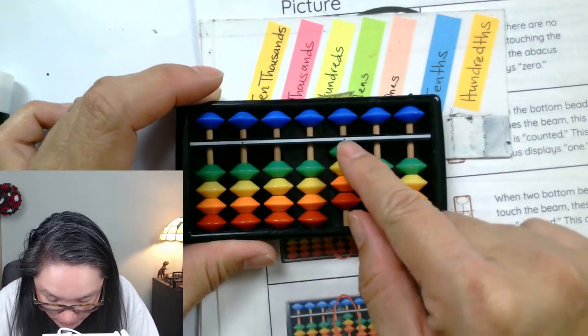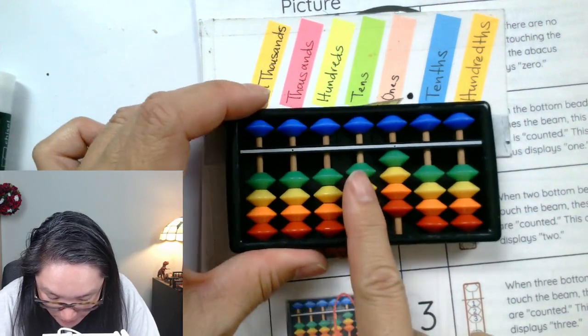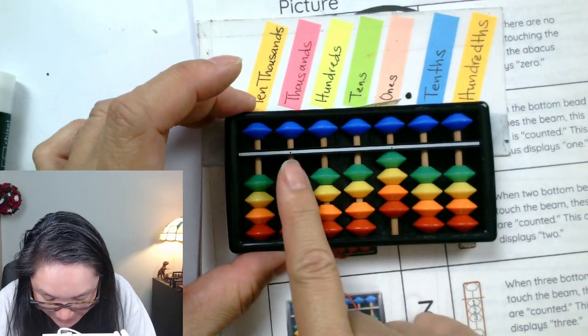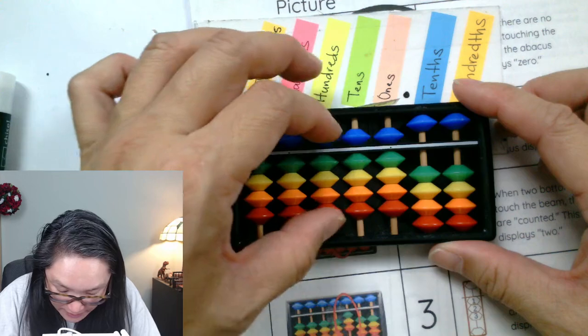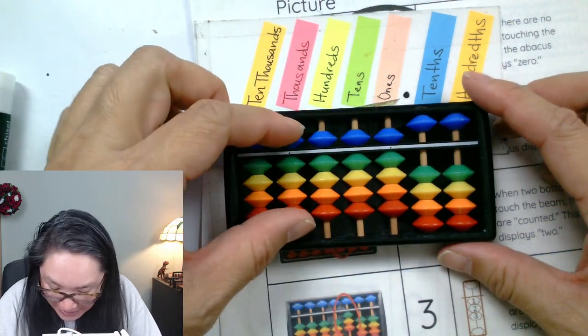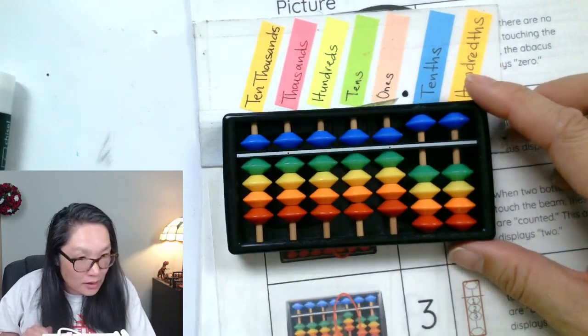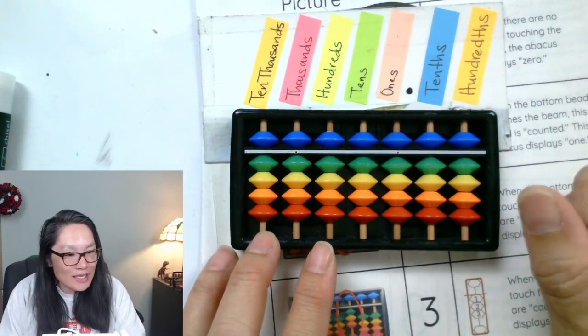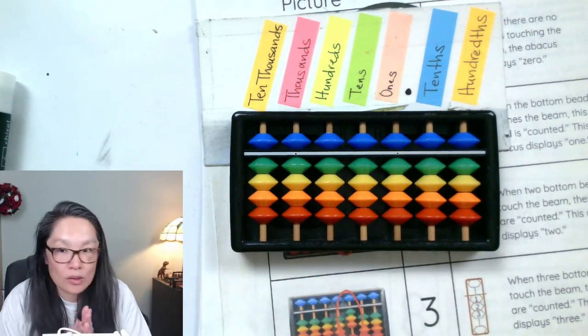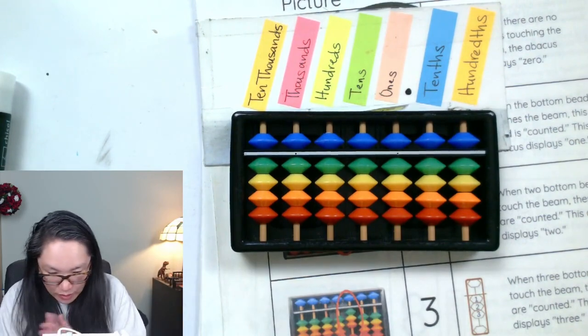So I have my ones, and then my tens, my hundreds and my thousands. So I can count. Any one of these can be 9. So all of these together is 99,999. Does that make sense? Let me know if anybody has any questions. What kind of questions do we have?